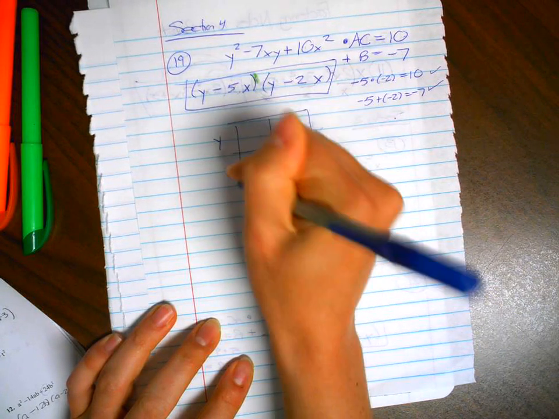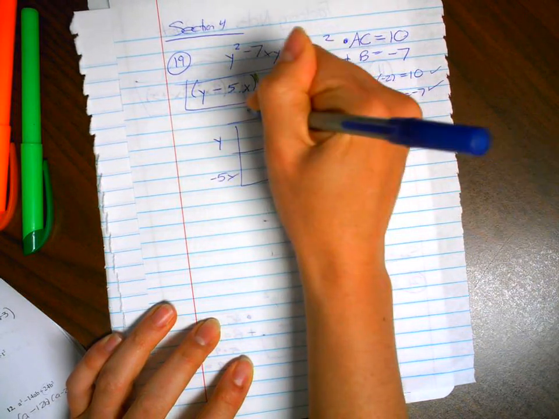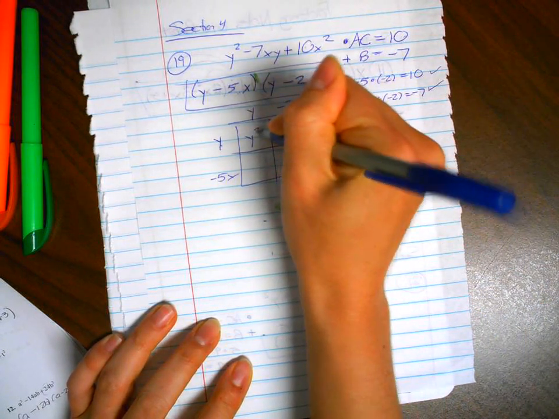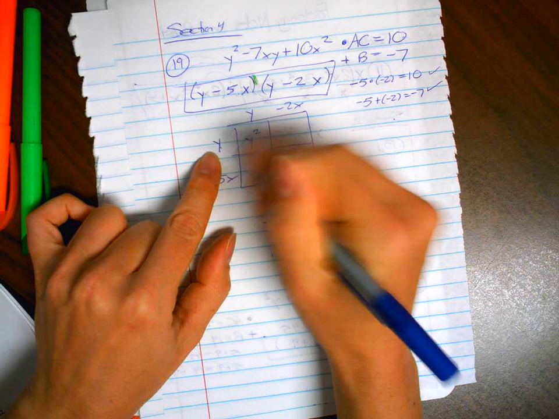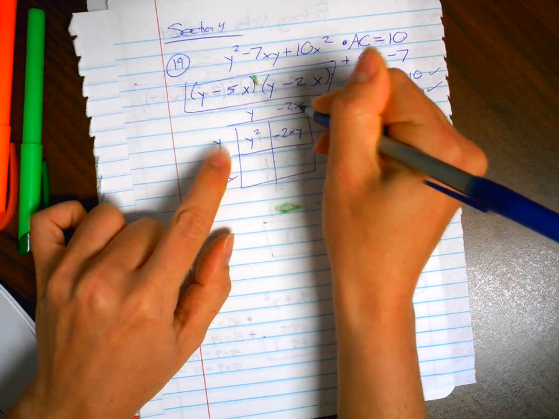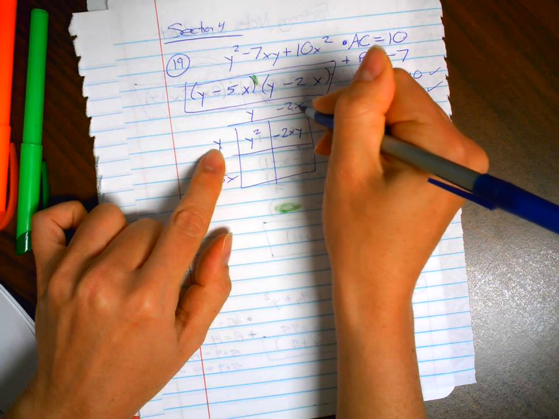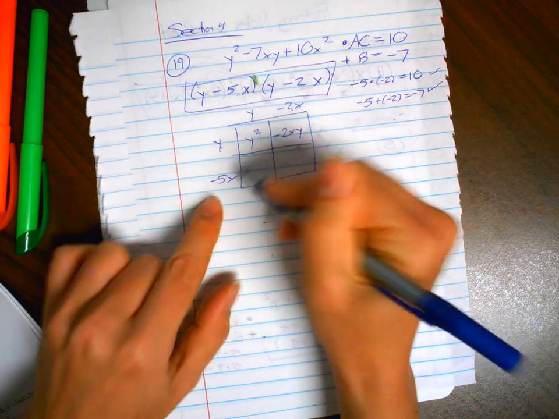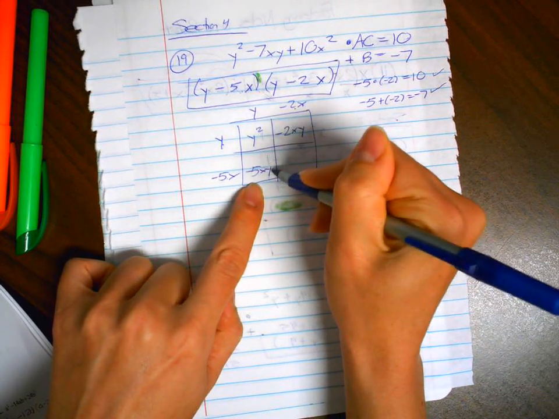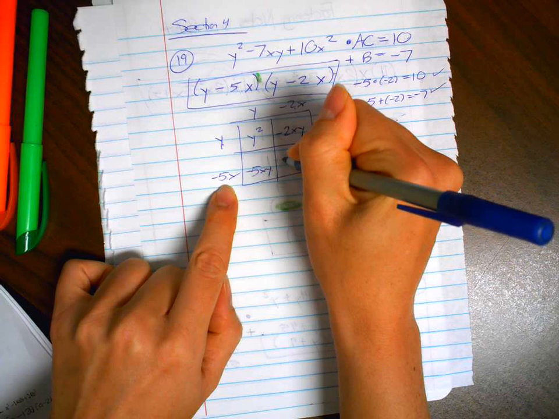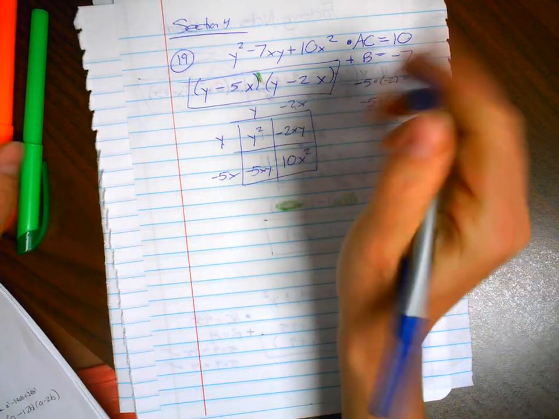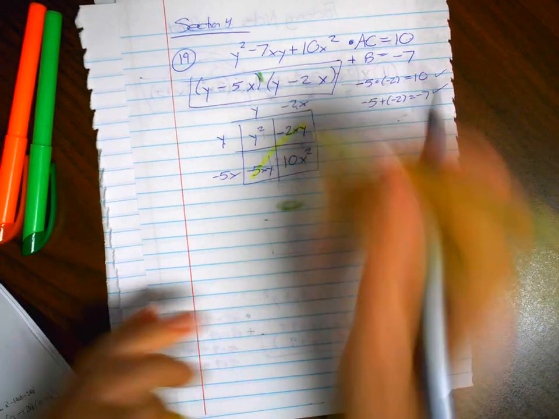I have y and I have minus 5x. I have y and minus 2x. Y times y is y squared. These two, y times negative 2x, I have negative 2xy, right? These are not the same base, so I can't just add exponents. Here, negative 5, same thing, not the same base, so it just has to be xy. And then lastly here, negative 5 times negative 2 is positive 10, and x times x is x squared. I do a quick check and make sure these are like terms, and they are.